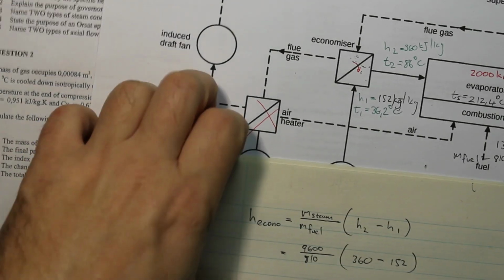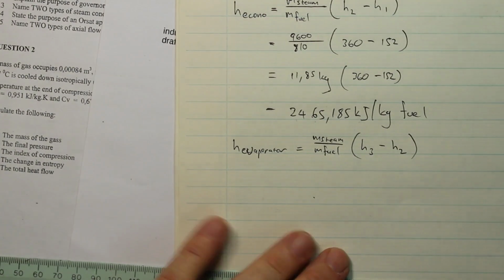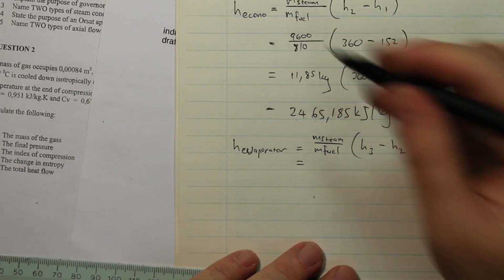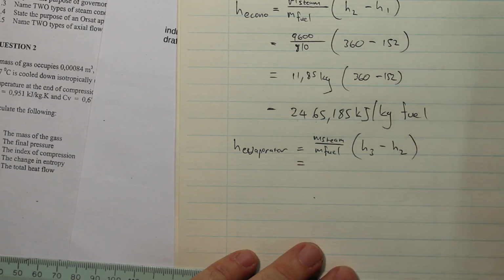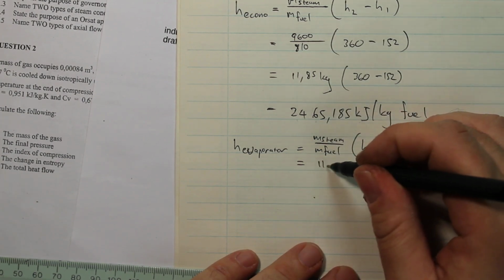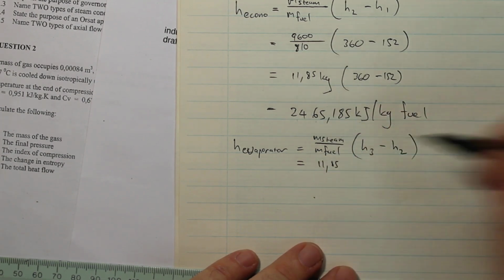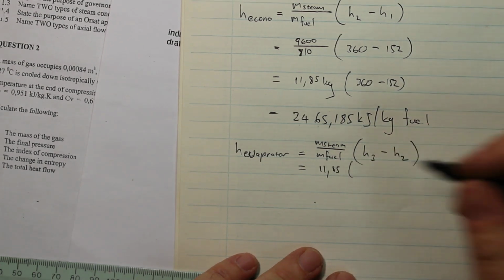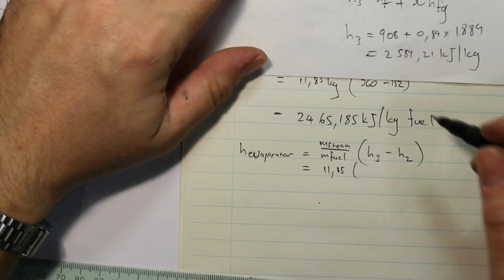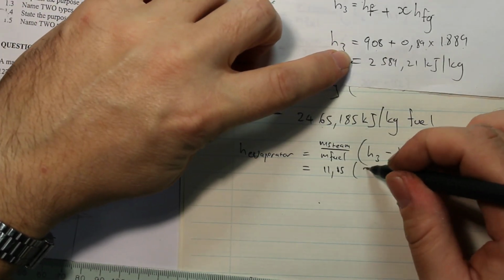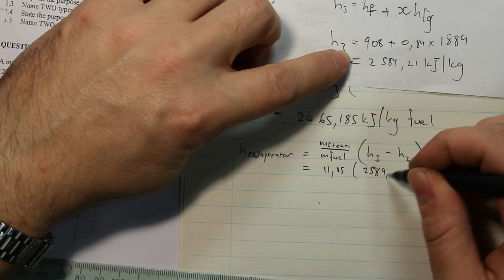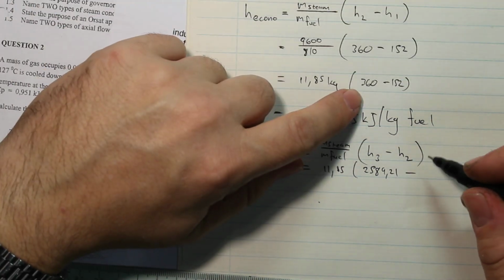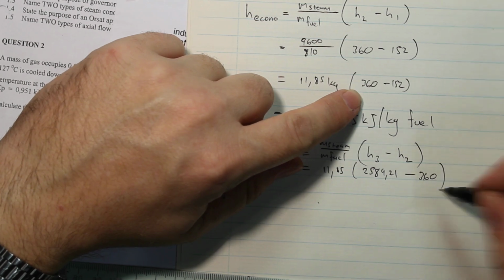So we go back to the formula here, and we're going to say again 9,600 over 8,100. I'm not going to do that. That is again 11,85. And then we're going to write here H3 now is 2,589,21 minus H2 is, like we said last time, 360.